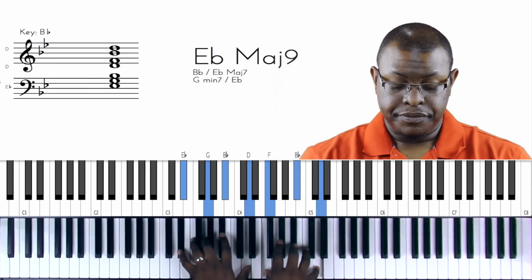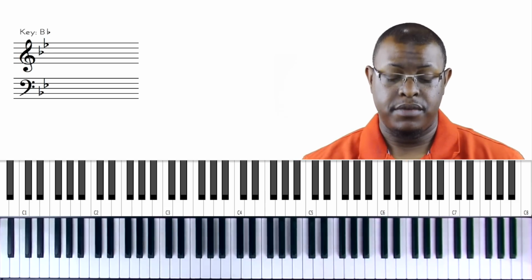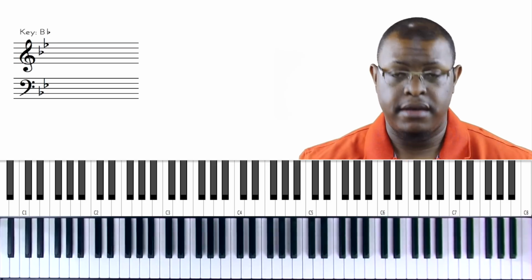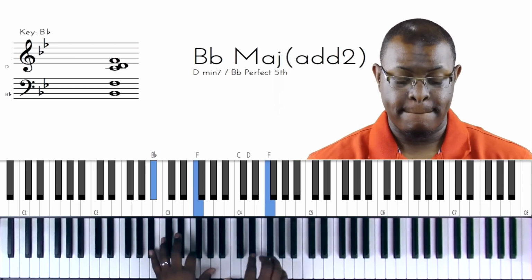So pretty cool. Now, you don't always have to play both hands at the same time. Let's lead with our right hand and do our right hand first and then bring our left hand in. Here we go.